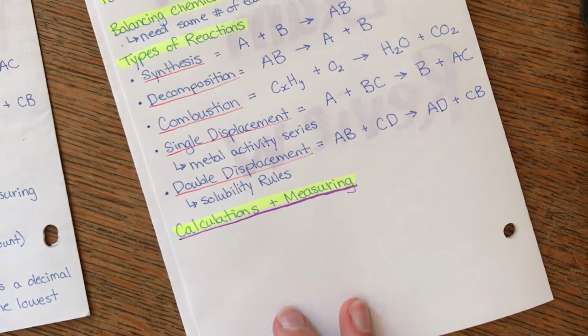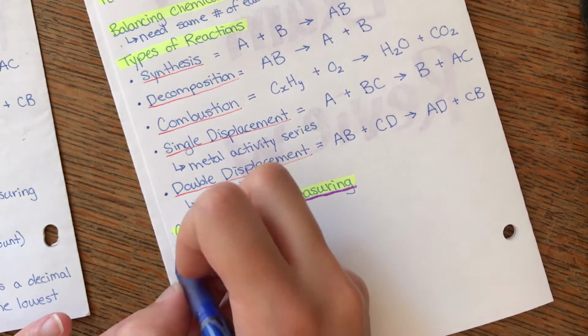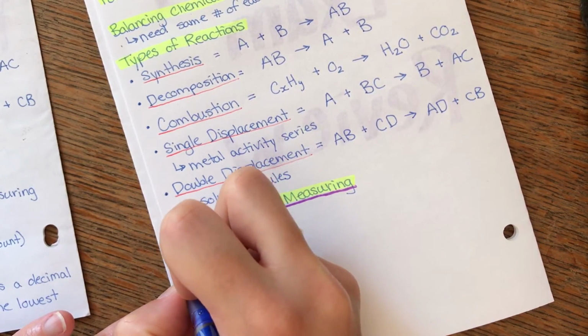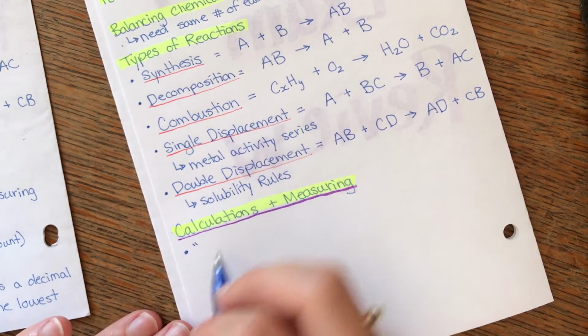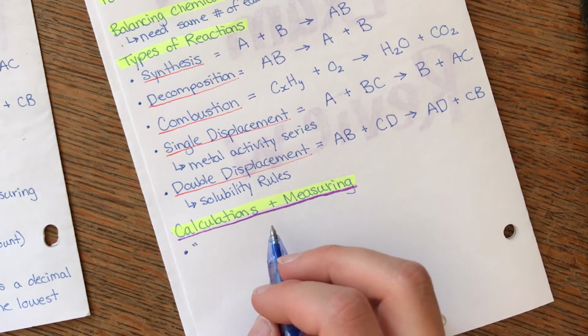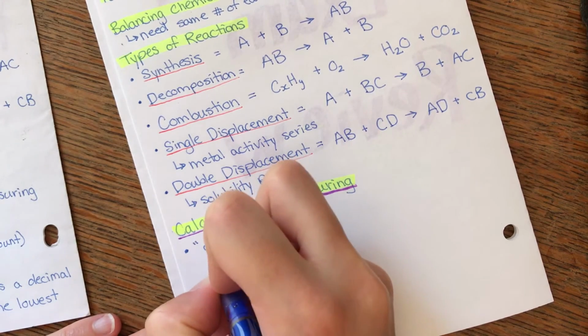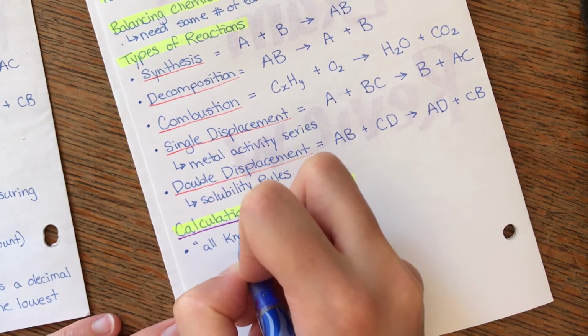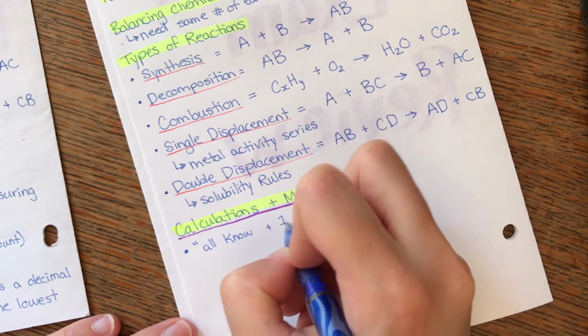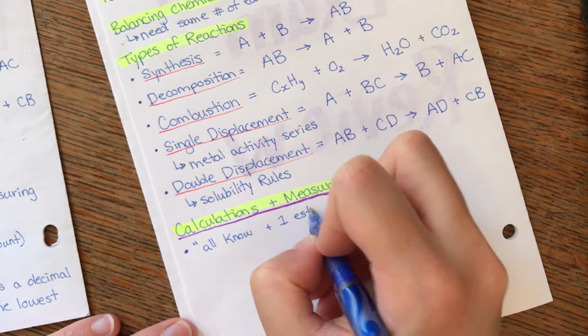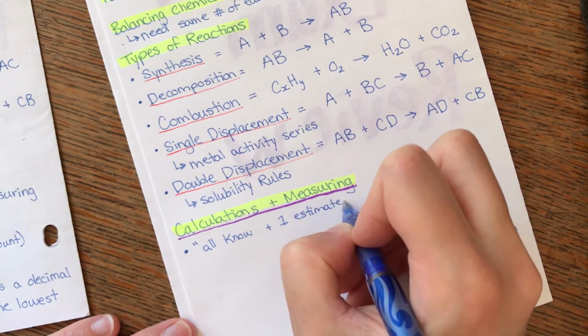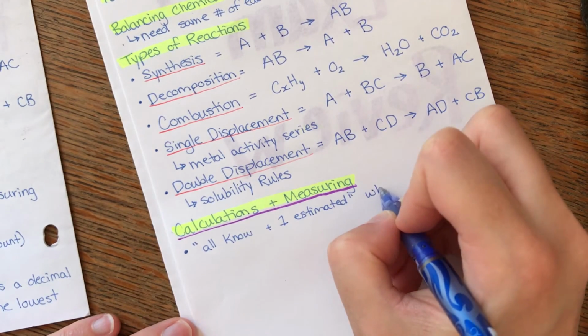There's a few things that are the most important to remember. When you're measuring something, you want to measure all of the known numbers plus one estimated number. So all known plus one estimated when measuring.